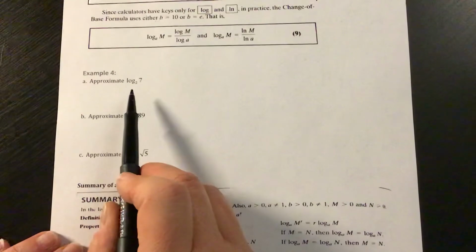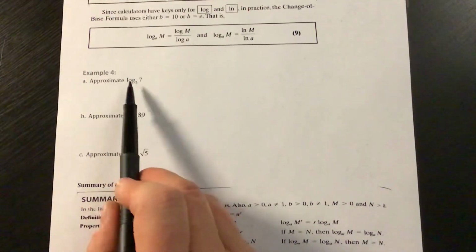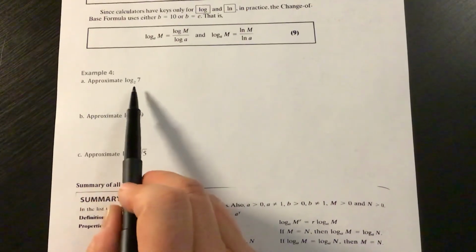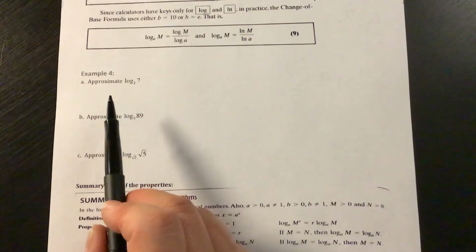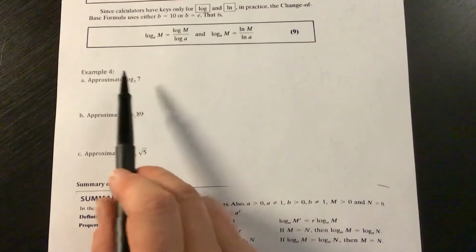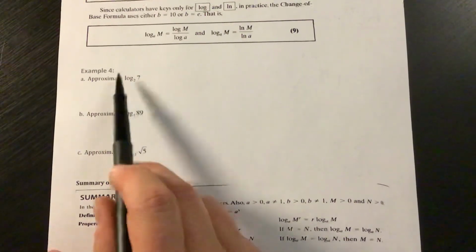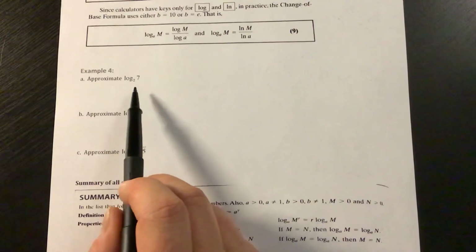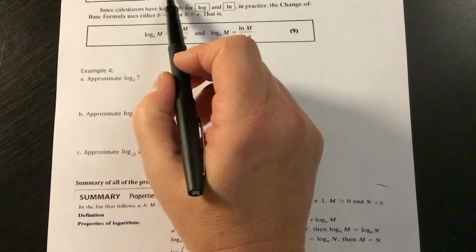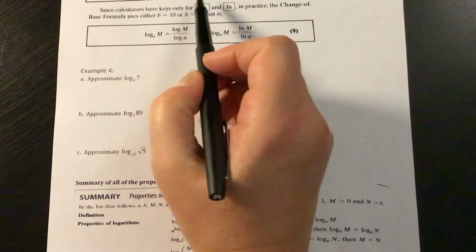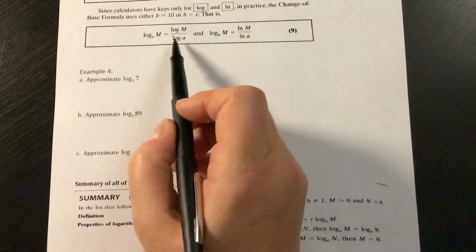Now, on a scientific calculator, I could not put this in this way because the calculators were working in base 10. So there needed to be a formula that I could use to evaluate logs that are different than base 10 or base e, which was the natural log. So this means I could change to any base, but this is actually working in base 10.